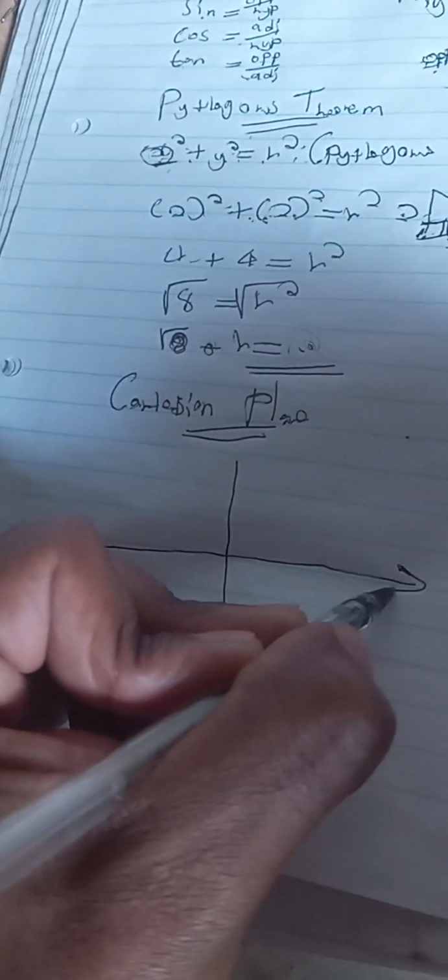So let's talk about the Cartesian plane. This is what we call a Cartesian plane. Some of you call it a graph, but I'm not going to draw a graph. This is my Cartesian plane. This is my x-axis, while this one will be my y-axis.